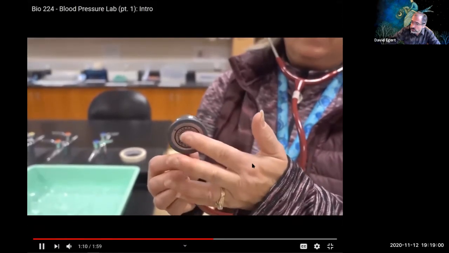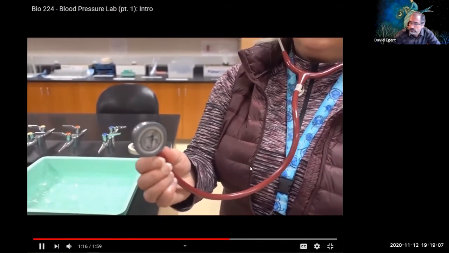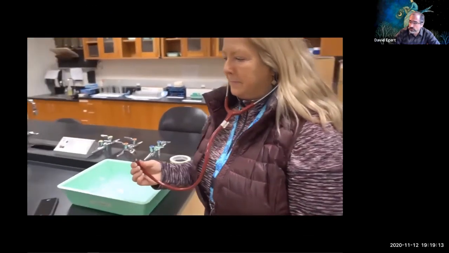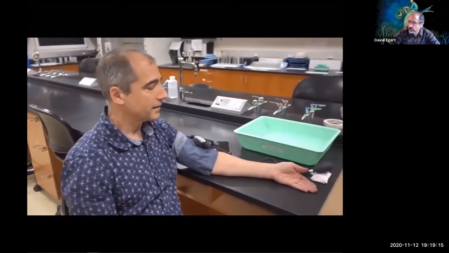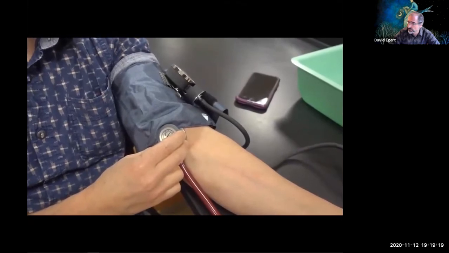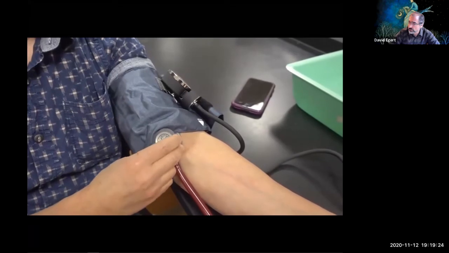And for us, since we're using adults, we'll use the larger bell. The smaller bell would be for pediatric subjects. You can tap it just to make sure there's a really good sound. Make sure that the stethoscope is over my brachial artery, which is the artery we'll be auscultating.